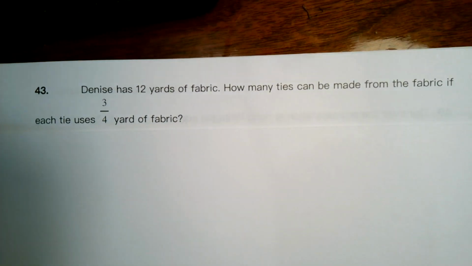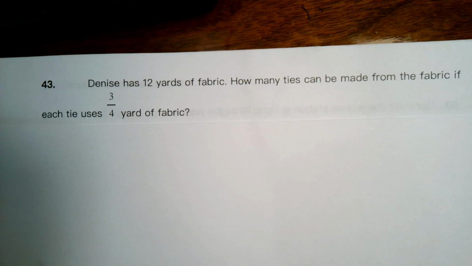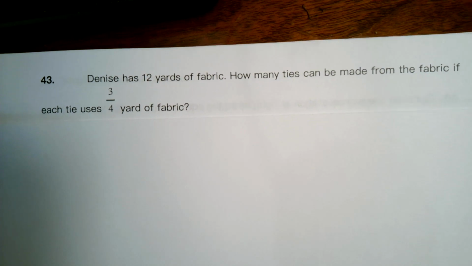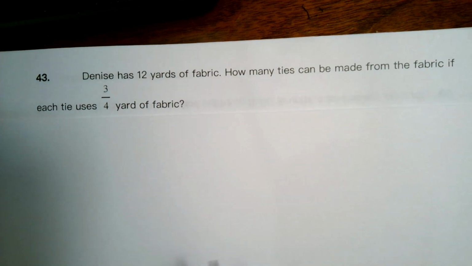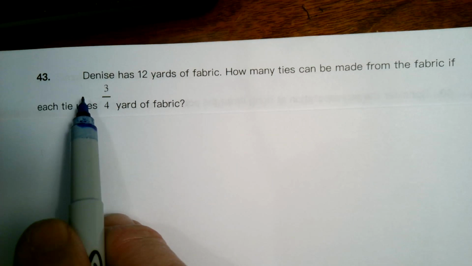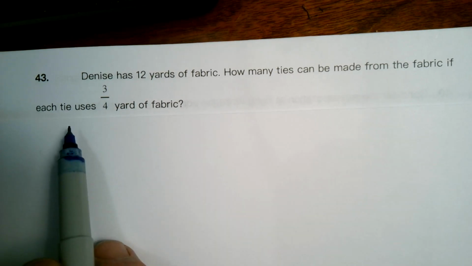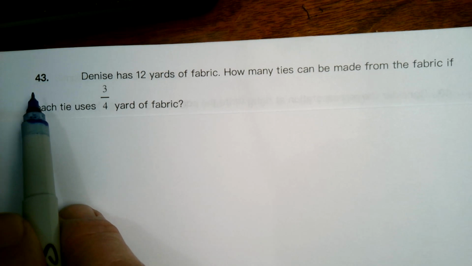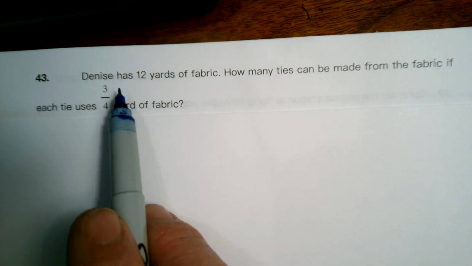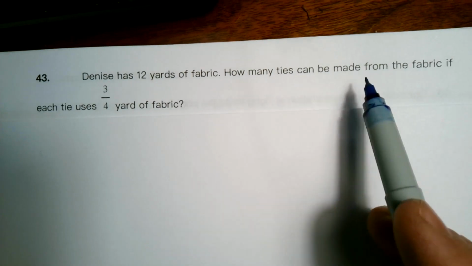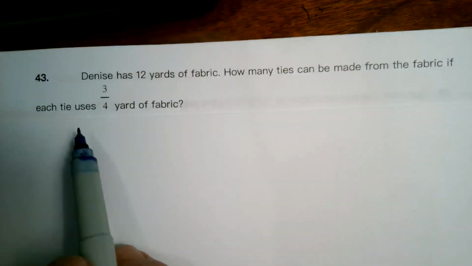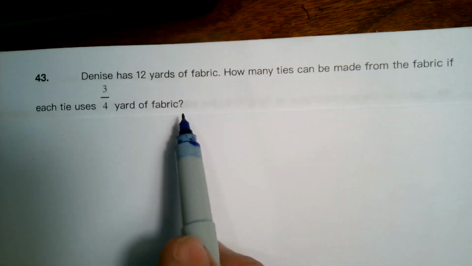We are looking at a word problem that deals with the concept of fractions, multiplying, dividing fractions, and application of that. So when we think about this situation, I'm just going to read it out loud here, and then we can go through and solve it. Denise has 12 yards of fabric. How many ties can be made from the fabric if each tie uses 3/4 yard of fabric?